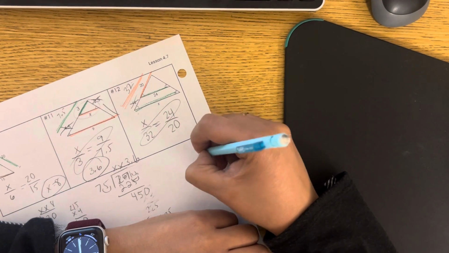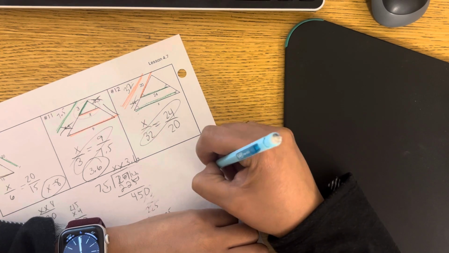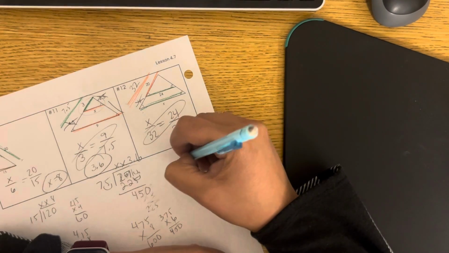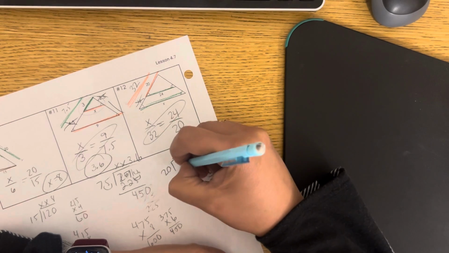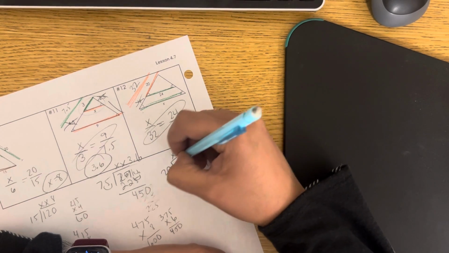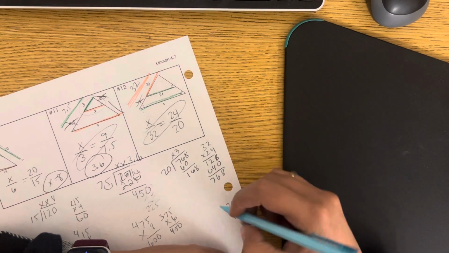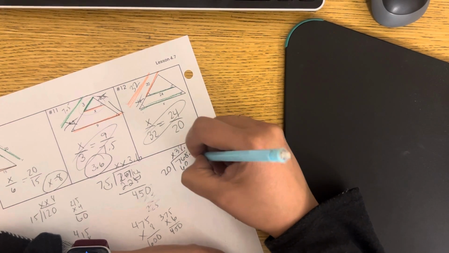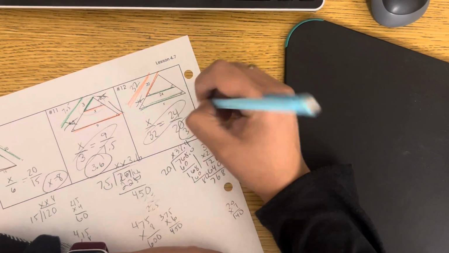I've got 32 times 24. Which would be 768, and then I'm going to divide that by 20. Which would be 8 times, which would be 160. Got to put a decimal and a 0. So 20 goes into 80 4 times. So it'd be 38.4 as my side.